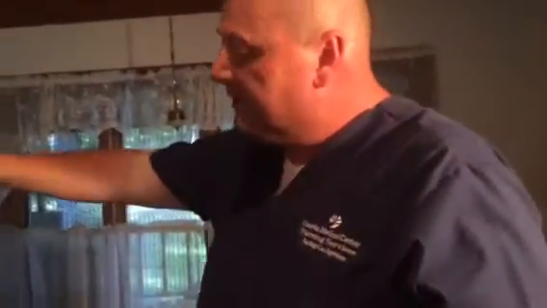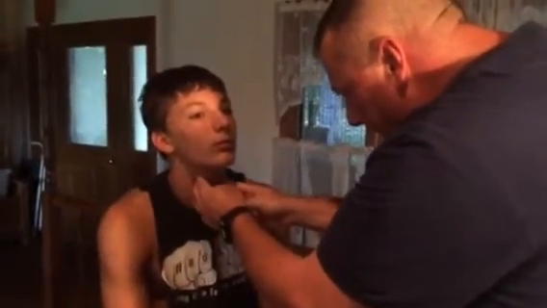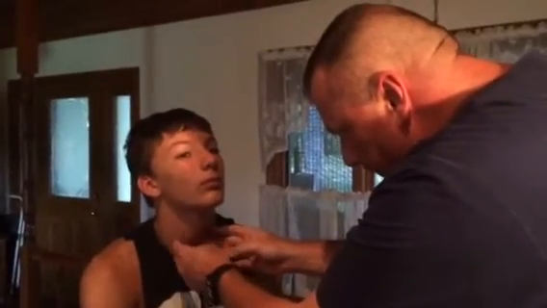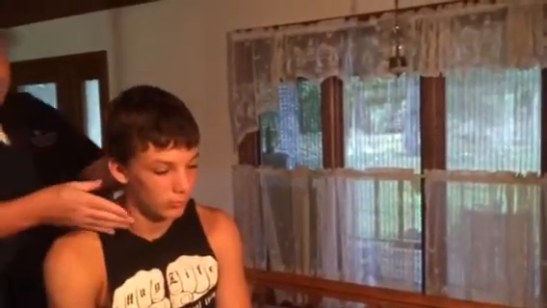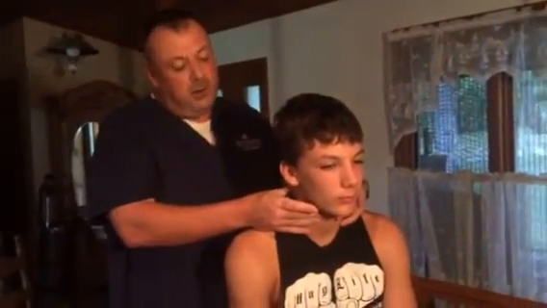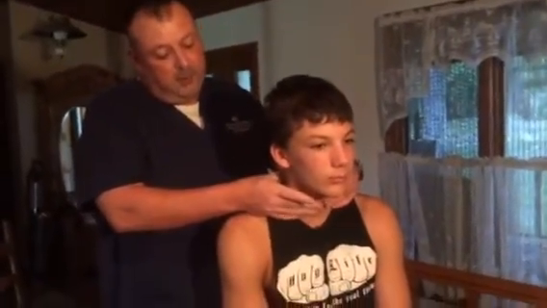We want to make sure that we're center and aligned, which we are. You want to check there. Okay, and then you want to check the thyroid, and we'll do that by going to the side, right above the cricoid cartilage, right below it.